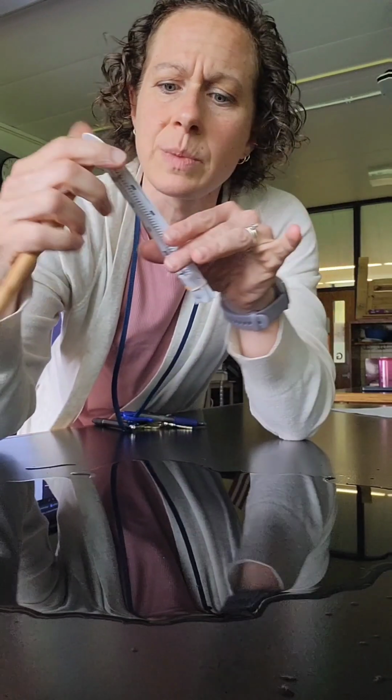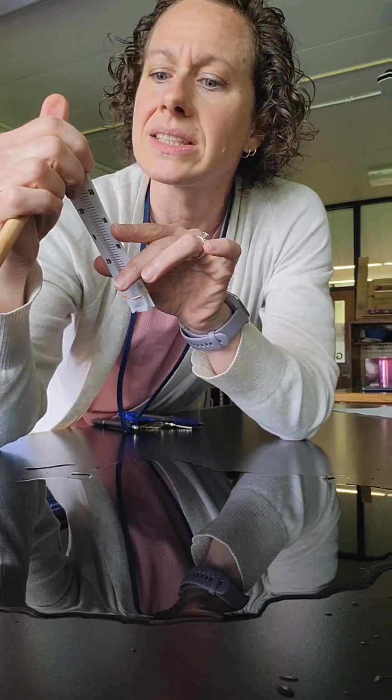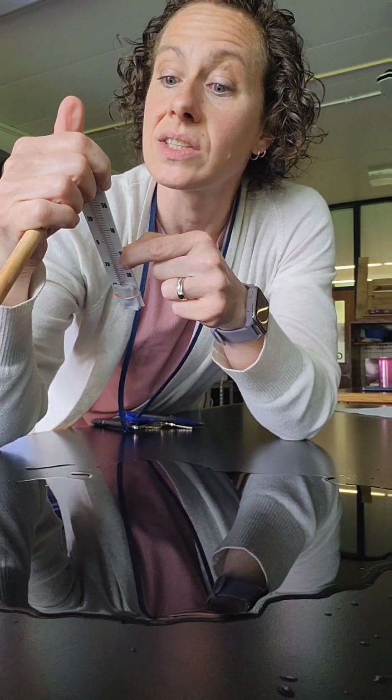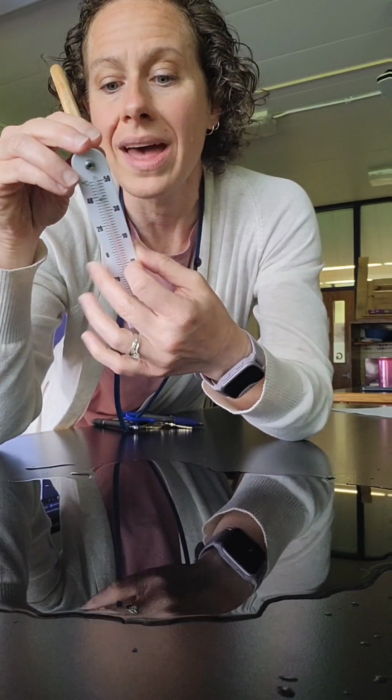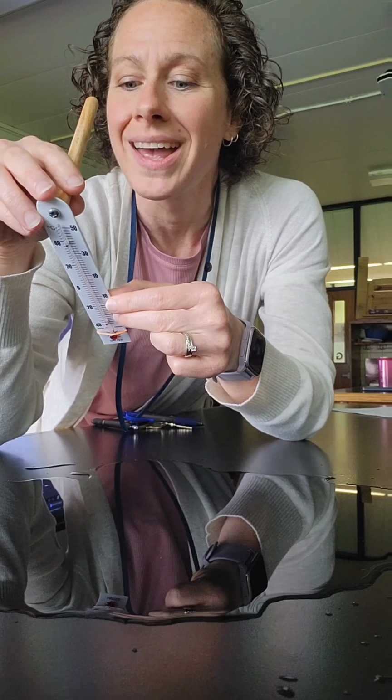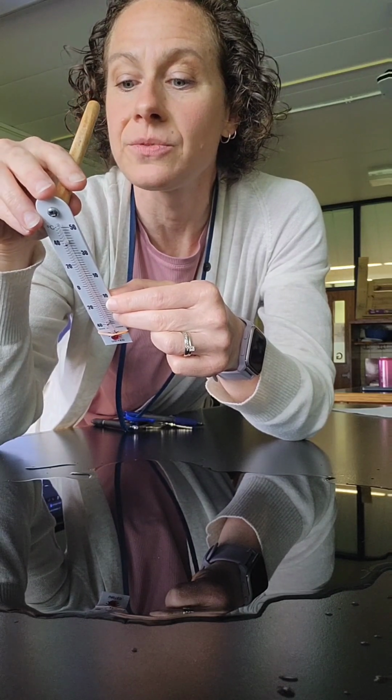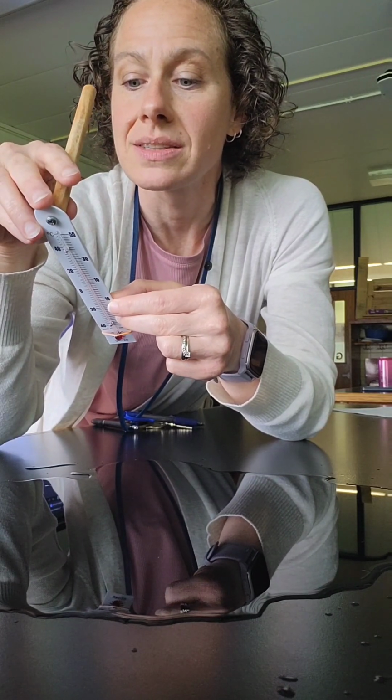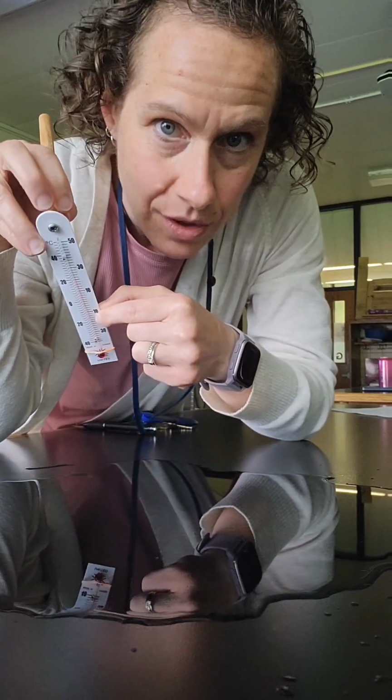As I've been spinning this for a few minutes, I can see that the temperature has gone down. It is only 18 degrees Celsius in this classroom right now. That's the dry thermometer. When I read the wet thermometer, it is 15 degrees Celsius.